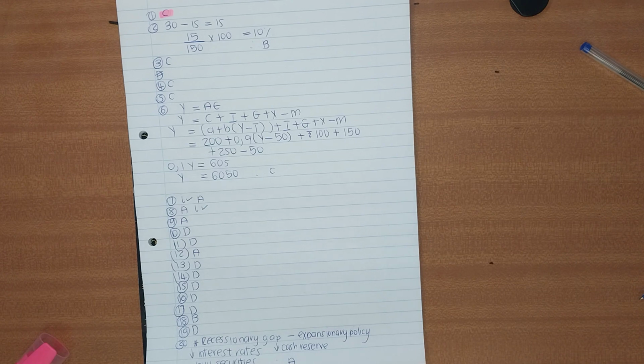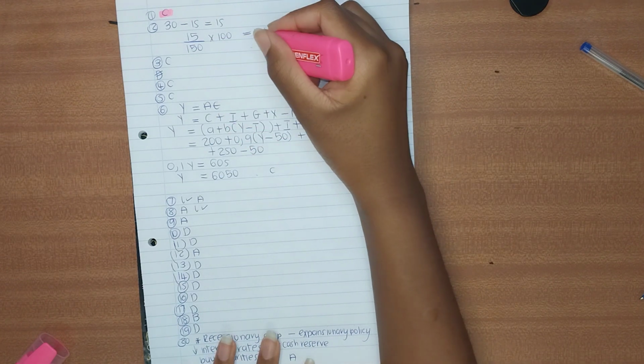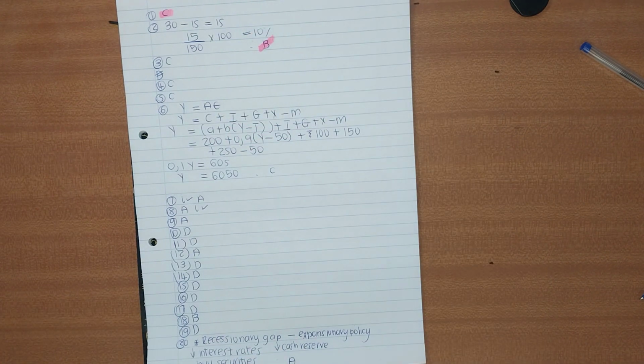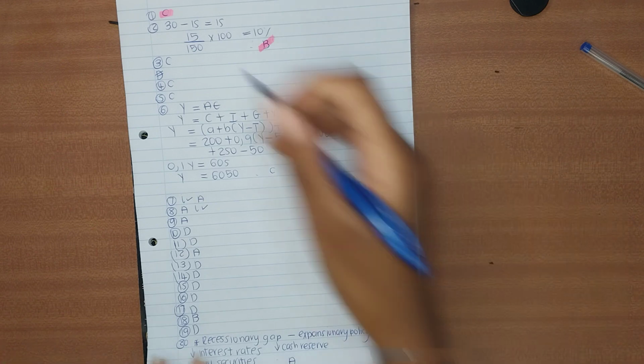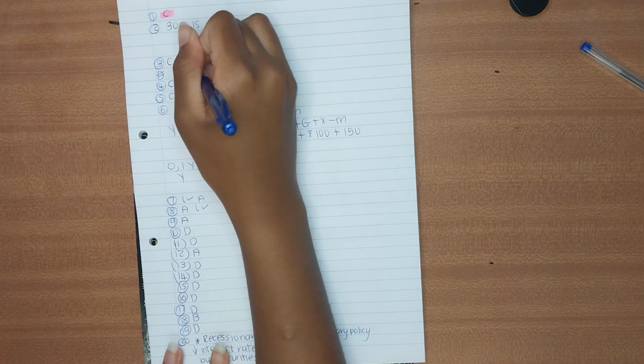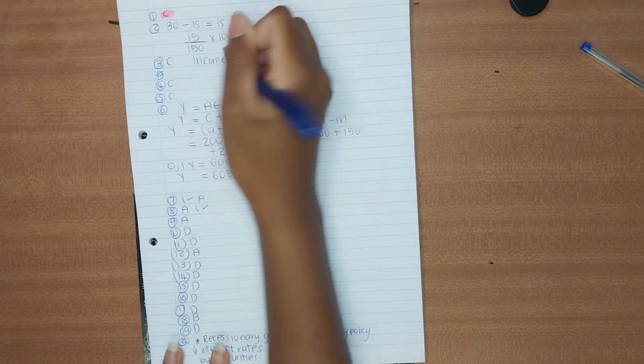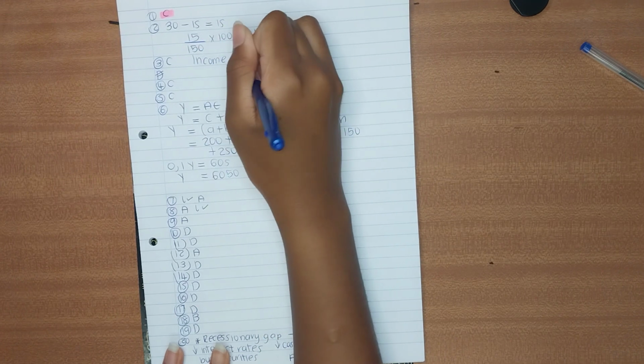Then we go on to number 3. Number 3 says, based on our understanding of consumptions and savings, we know that the marginal propensity to consume and the marginal propensity to save must be equal to 1, right? So when you sum them together, they must give you 1. So remember, where does your income go? Your income, you can either consume it or save it.